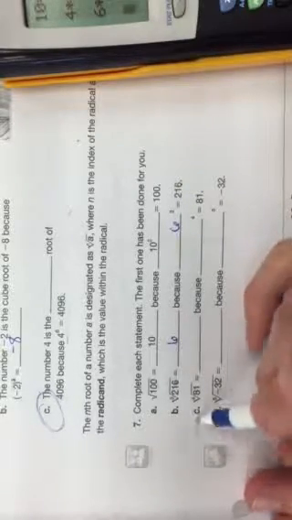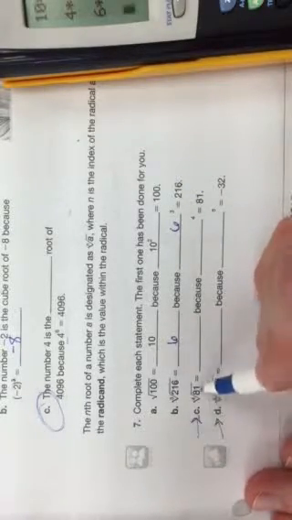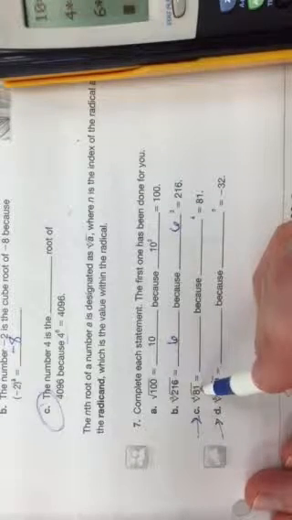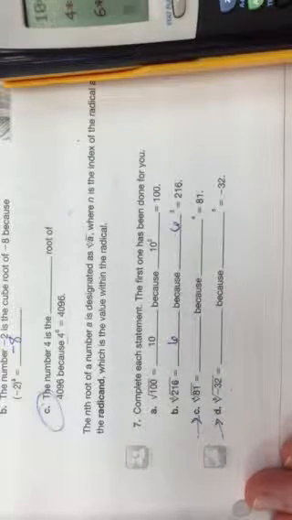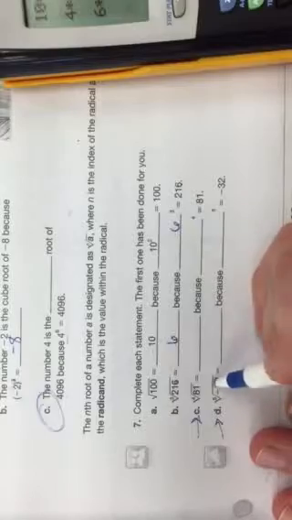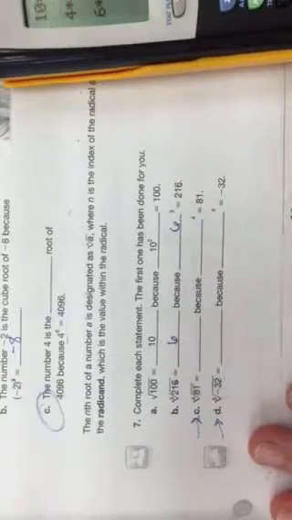So I want you to do C and D on your own. You're trying to figure out what times itself 4 times will give you 81. And you're trying to figure out what times itself 5 times will give you -32. And then the last problem, as part of problem 2, is this number 8.